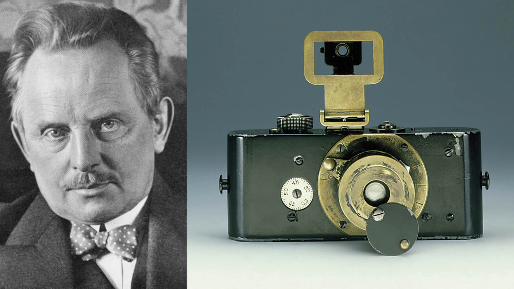In 1913, Oscar Barnack adapted the same film for photography while working at Leica. By running the film horizontally instead of vertically, he created the now famous 24 by 36 mm frame, which eventually became the standard for 35mm photography. As Leica cameras became incredibly popular, photographers naturally started associating this format with the brand, and that's how the name Leica format came to be.